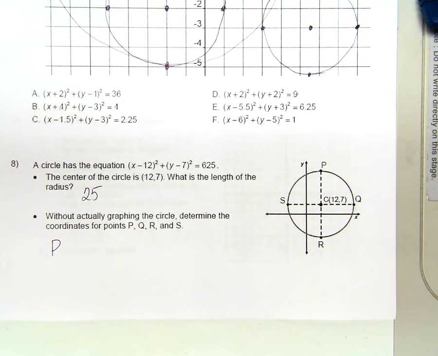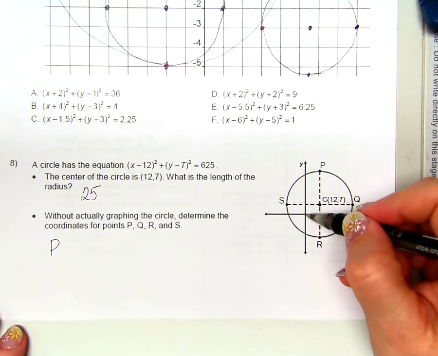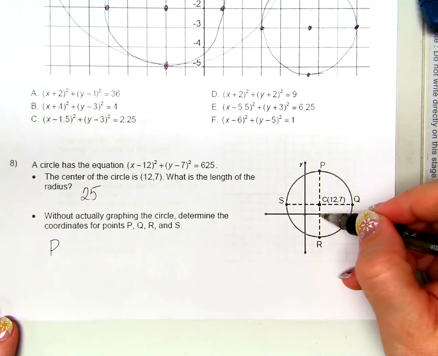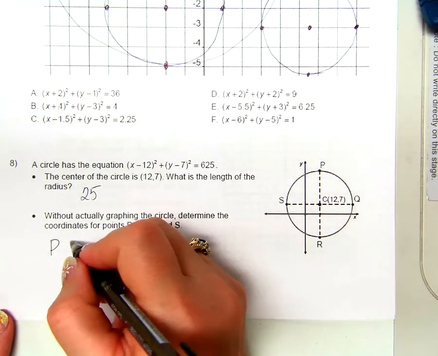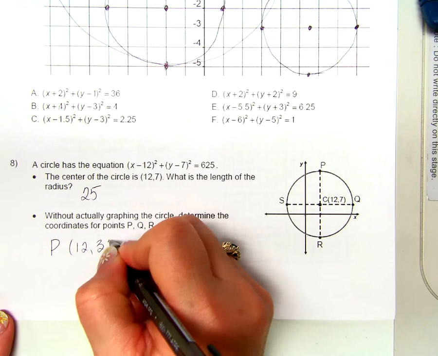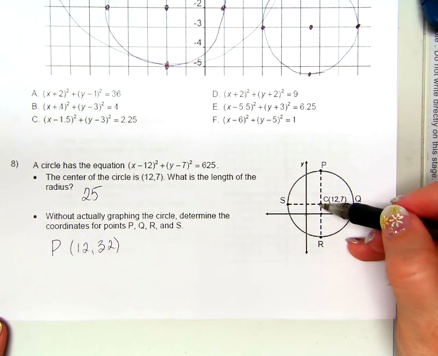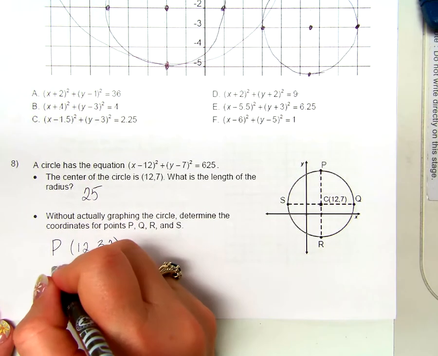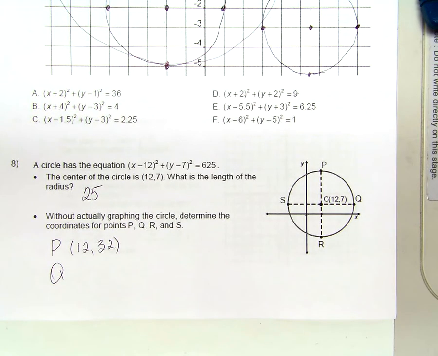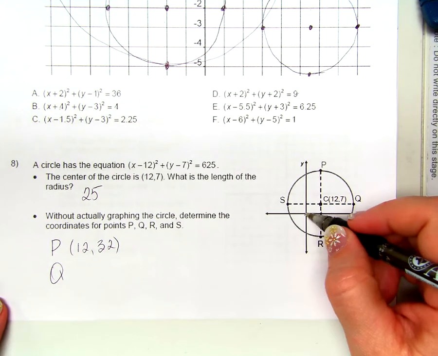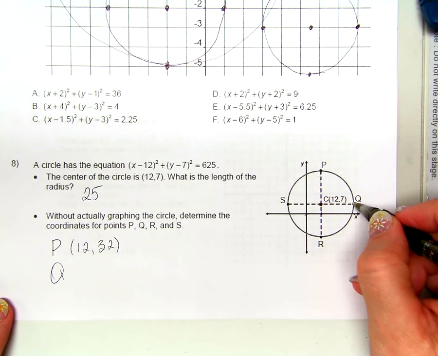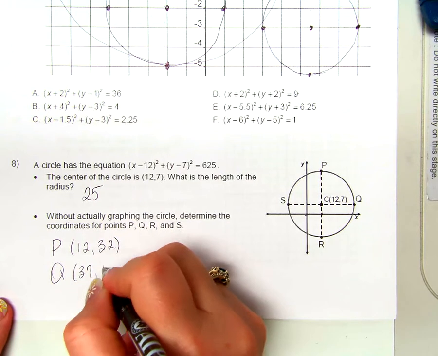Let's start with P. The coordinates of the center are 12, 7. Cutter's telling me that it's 12, 32. How in the world did he get 12, 32? Add 25 to 7. You got to go 25 higher to get to that point, don't you? Good. What about Q? My center is 12, 7, but here I have to go 25 more before I can go up 7. 37, 7.